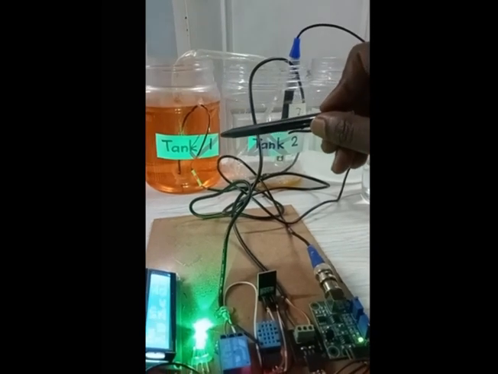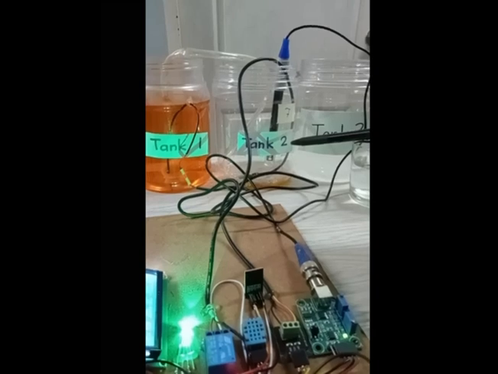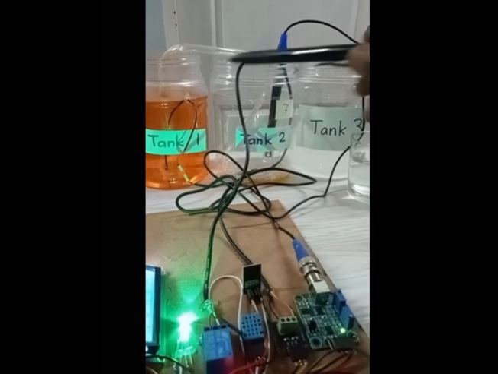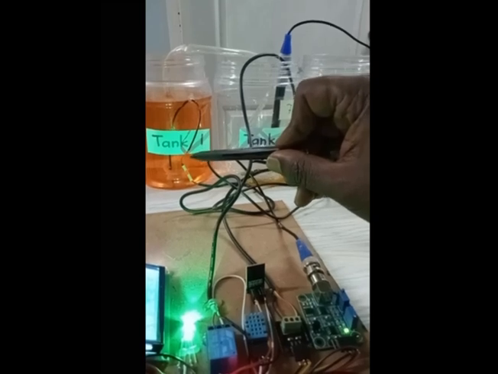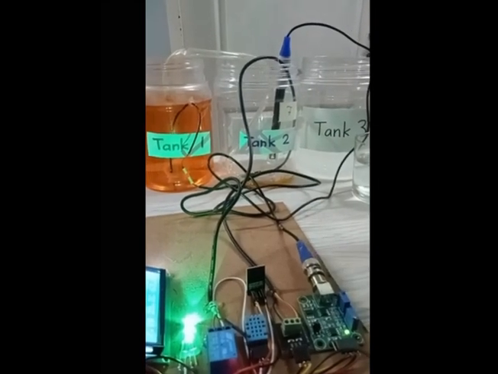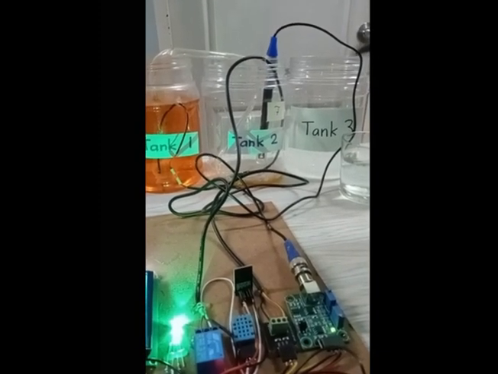Tank 1 is our high concentration chemical, and tank 2 is our process chemical. Now you can see it is empty. Later the actuator will pump the water from tank A to tank B, and tank 3 is the standby tank, used for our abnormal condition verification.